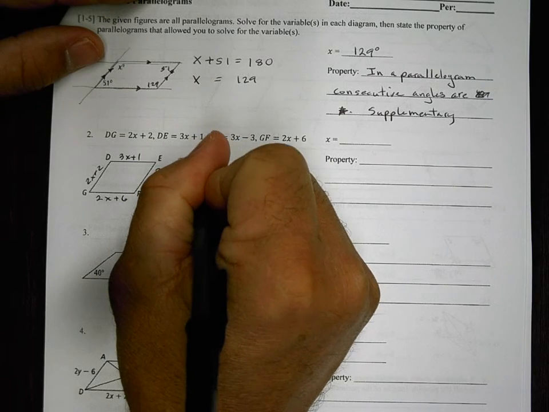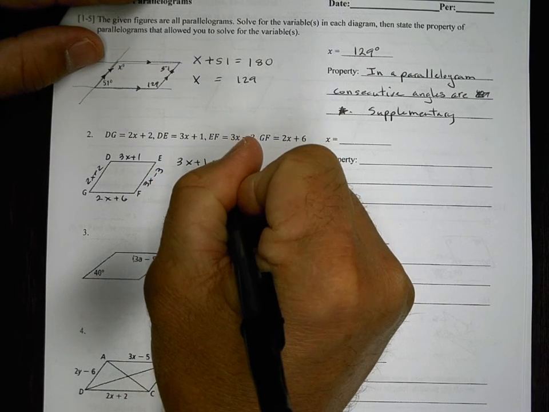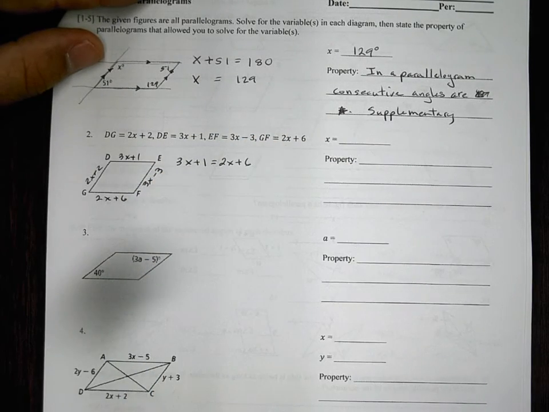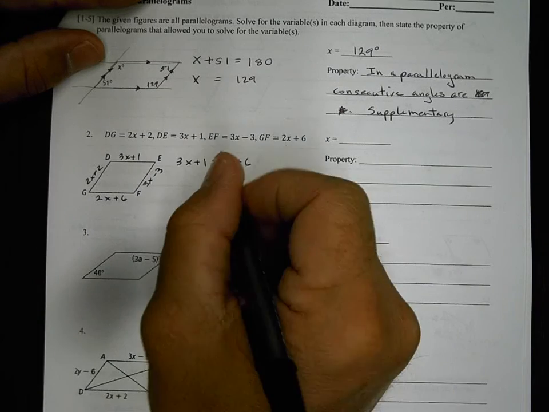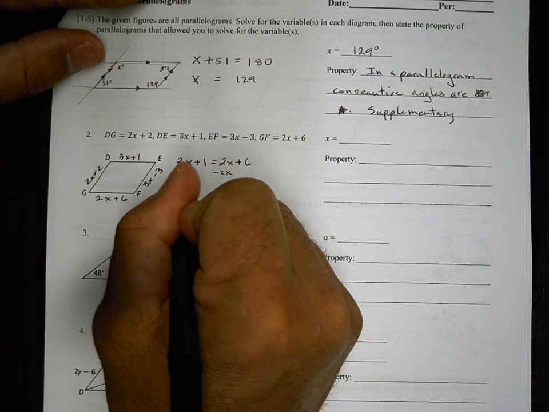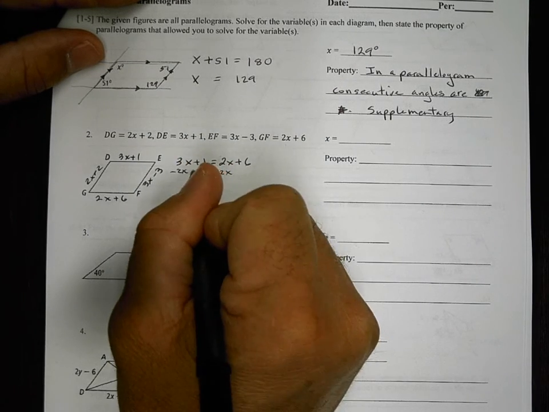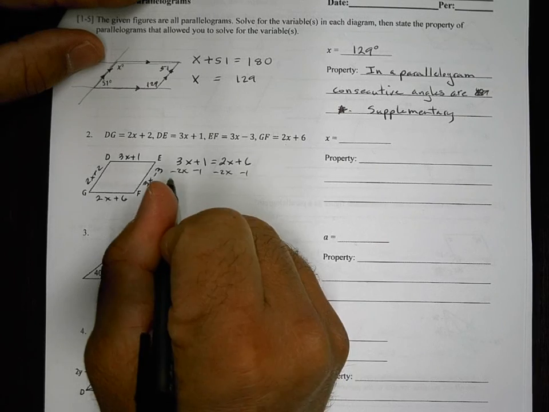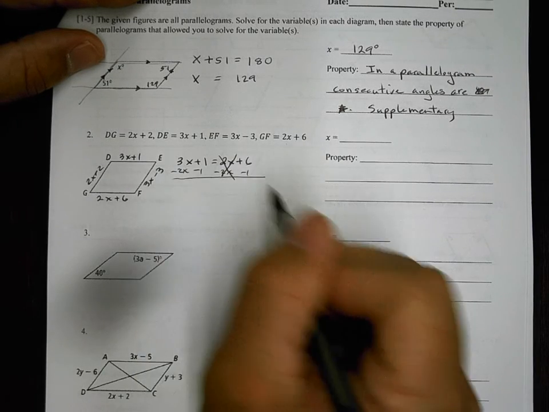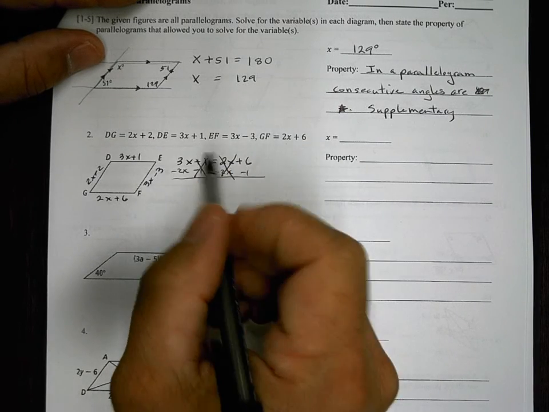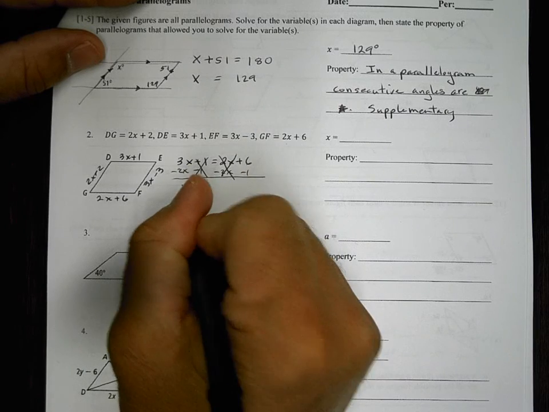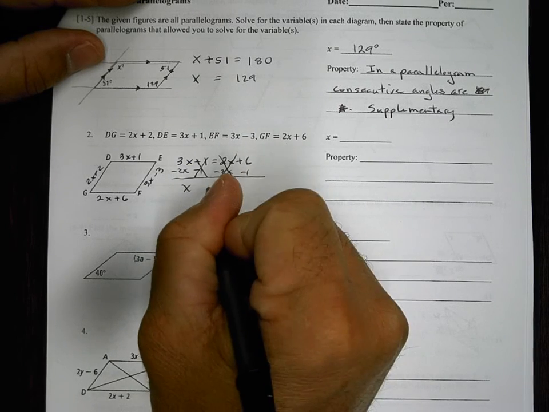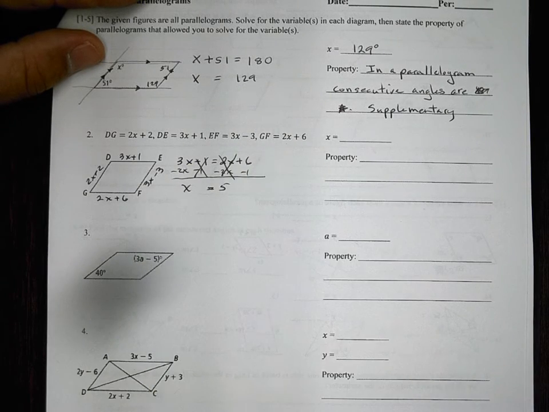What I'm going to say is 3x plus 1 equals 2x plus 6. I'm going to subtract 2x from both sides, and I'm going to subtract 1 from both sides. Here the 2x cancels, here the 1's cancel. 3x minus 2x is x. 6 minus 1 is 5. So I know x is 5.